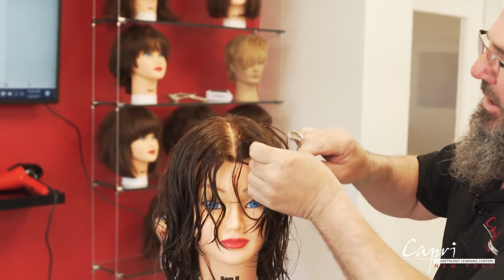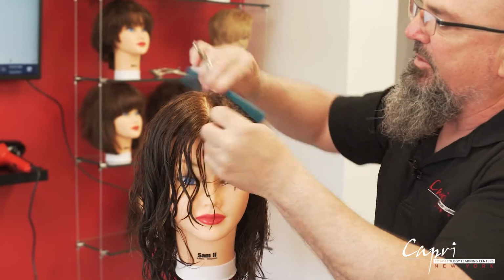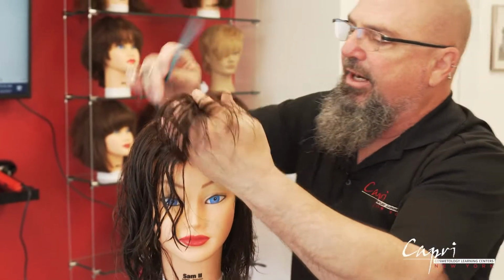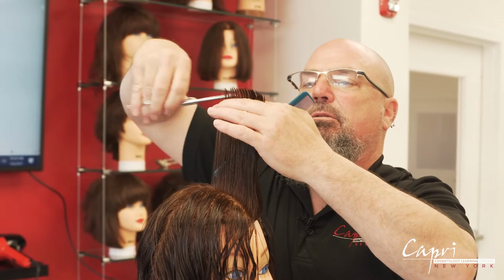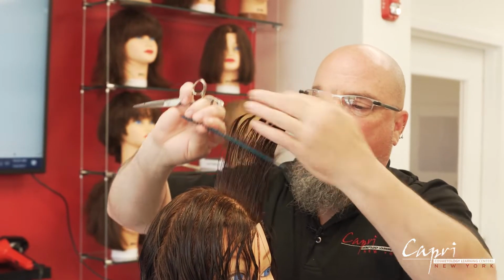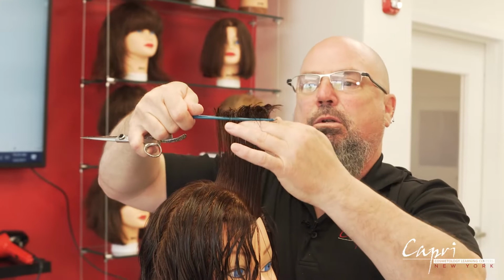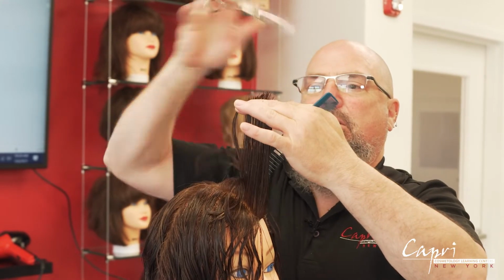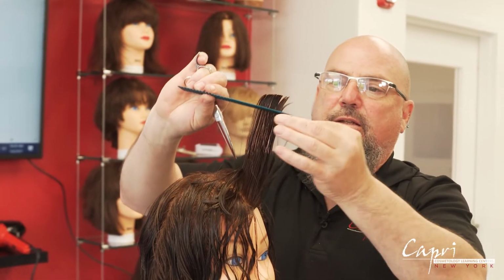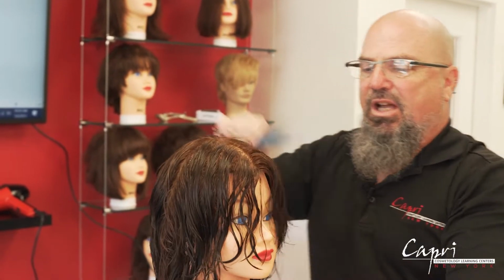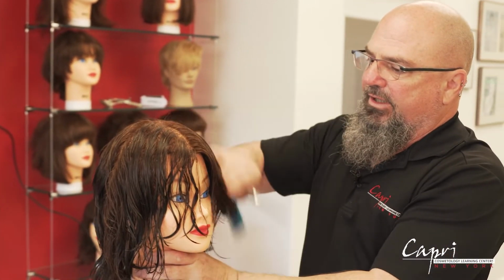Last but not least on this side, take some of the guide away, straight up the center. Here we go. There's the guideline. Take it off. And this is complete, the left side of the increased layered haircut.